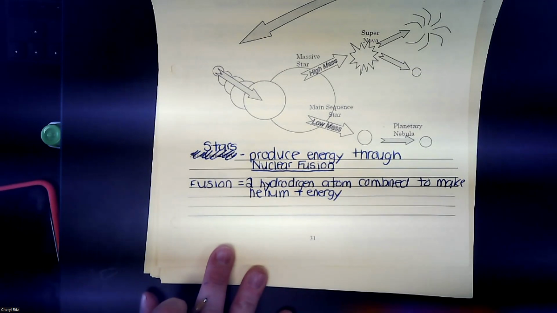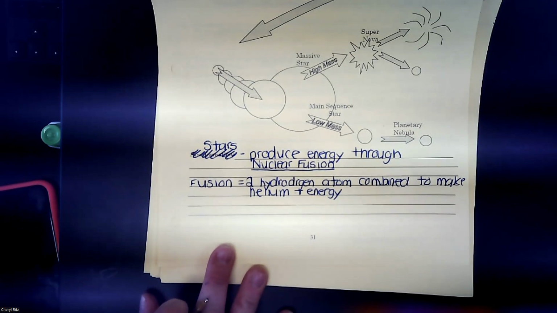And the Regents will ask you, well, how does the sun produce its energy? And it will more than likely be a multiple choice question.